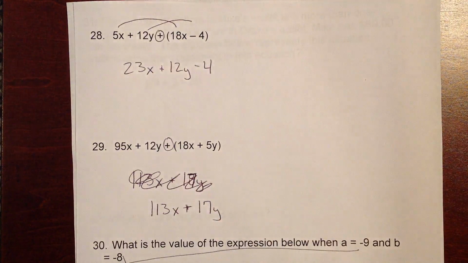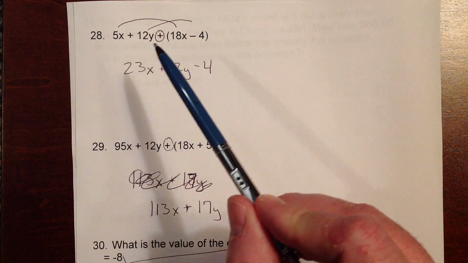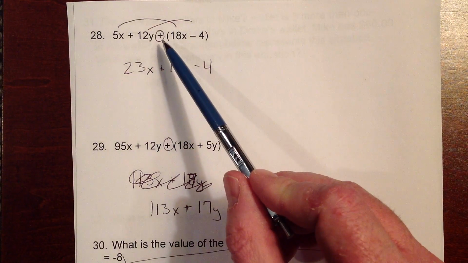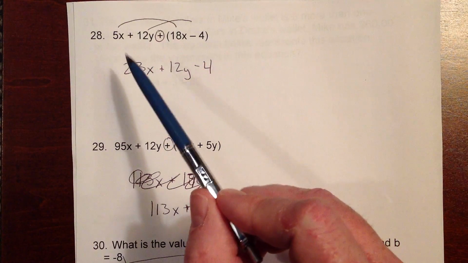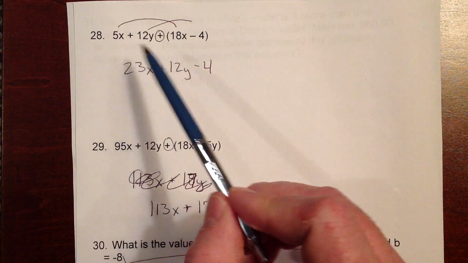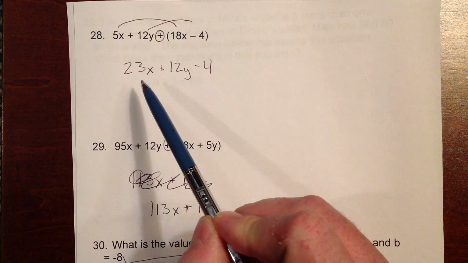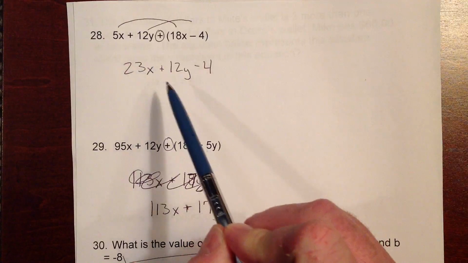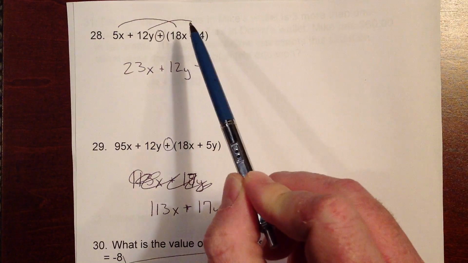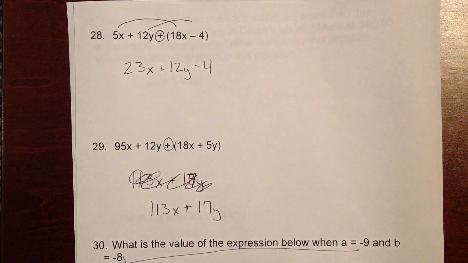Now, these are really simple if you're adding. All you have to do is combine like terms. If this sign is addition, that's all you have to do. When you have an expression here and an expression here, all you have to do is combine like terms. 5x plus 18x is 23x. 12y will not combine with anything, so plus 12y, and we just bring down the negative 4.